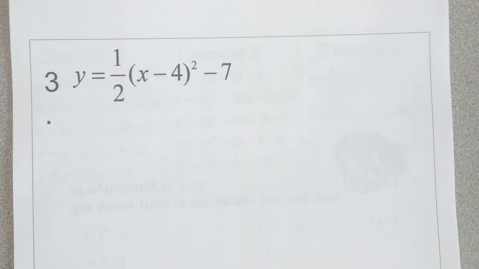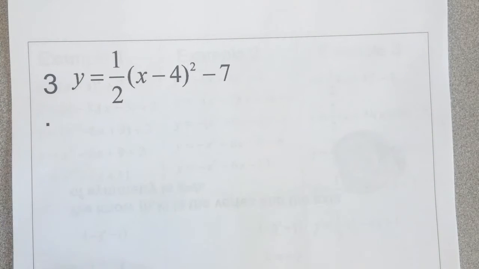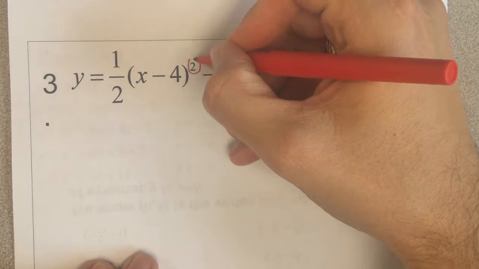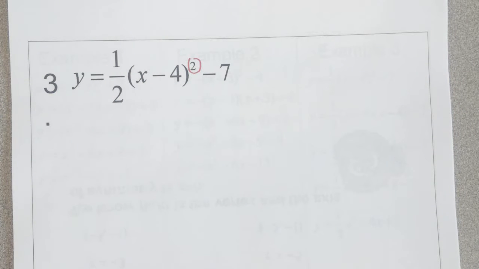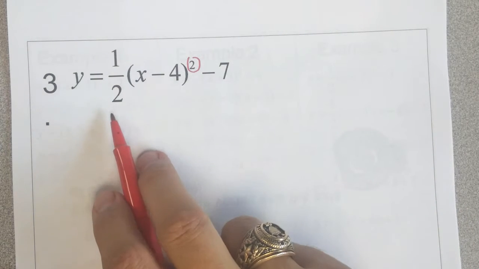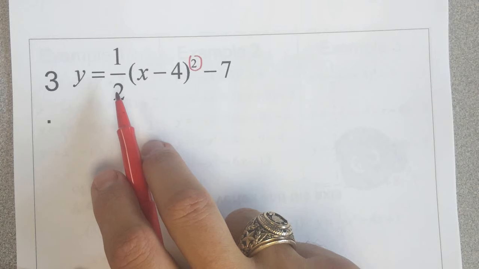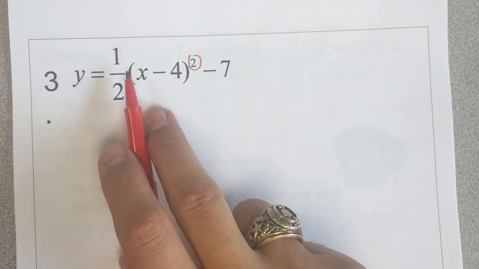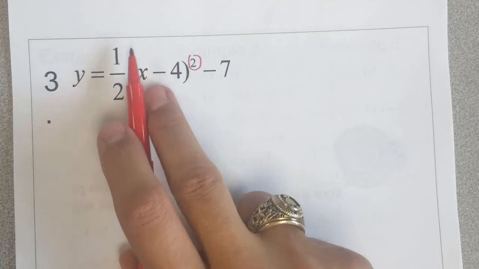Alright, here's our third and last example of how to go from vertex form to standard form. First thing we have to do is take care of that squared, that 2, that exponent. I have to square everything in here. This one has an a value. The first one we did not have an a value, it was 1. This one has 1/2. Sorry, the second one had a negative. This one has a 1/2.